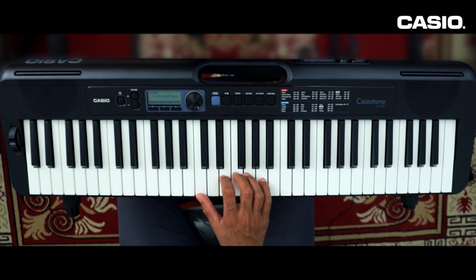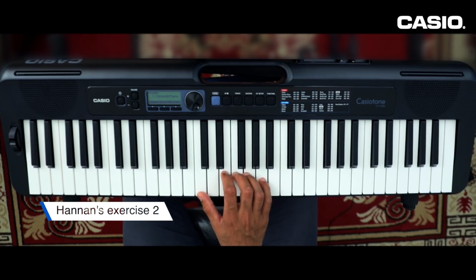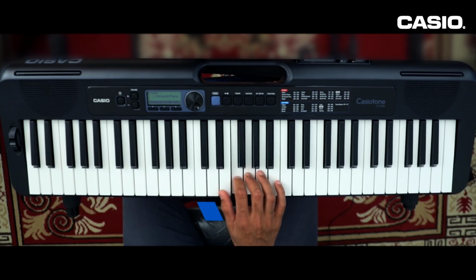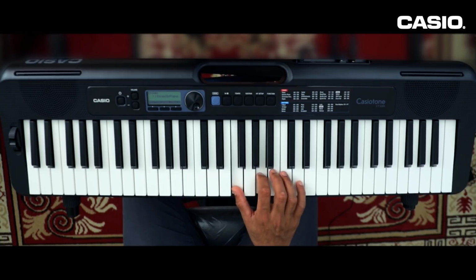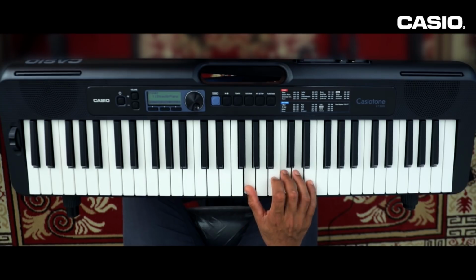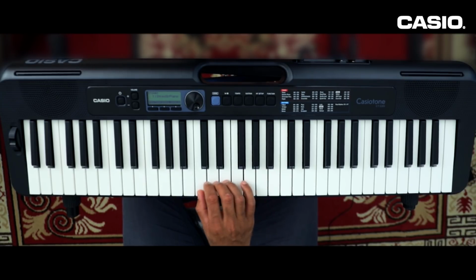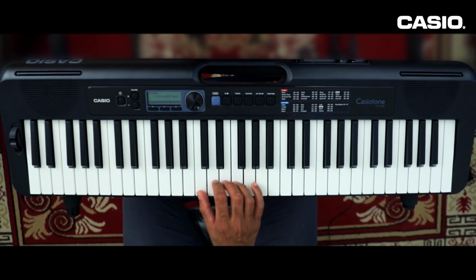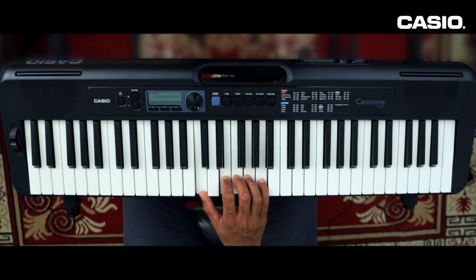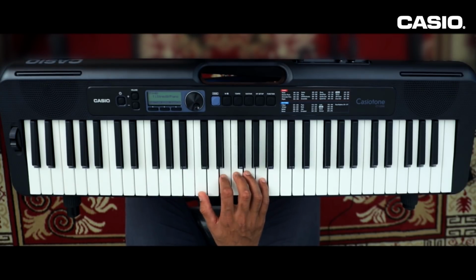Now the pattern is the same on the second exercise also. The second exercise goes like this. Again, this is the same situation. You just have to step one note ahead and you will get this interval done.